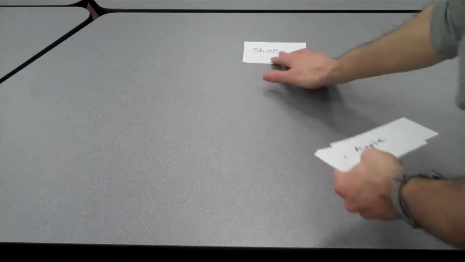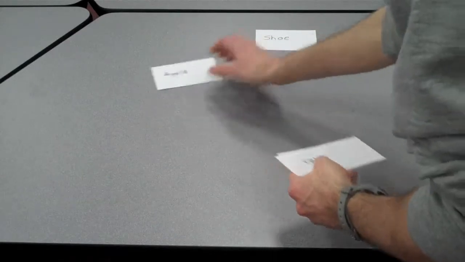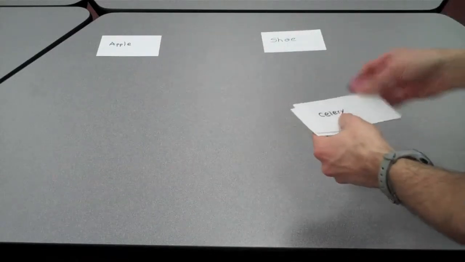This is just my simple example, so you guys can figure out how those cards go together. But essentially, it's all about just putting them in categories. So apple, shoe, they don't kind of go together.